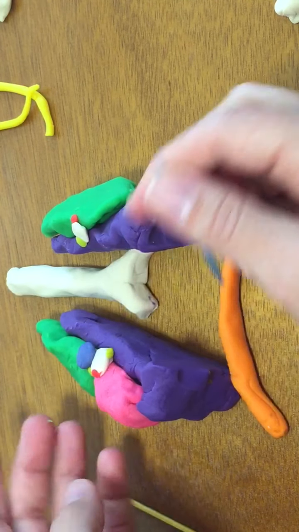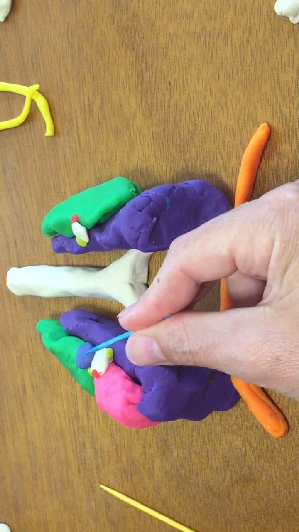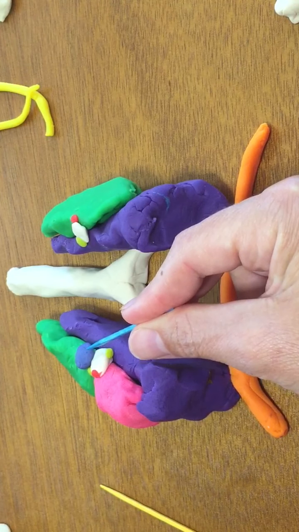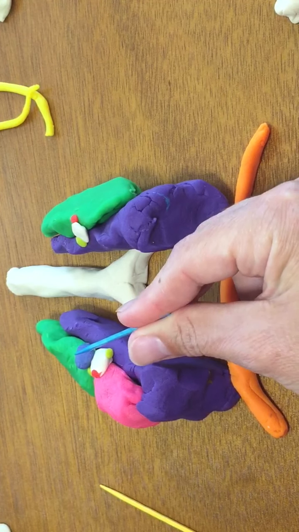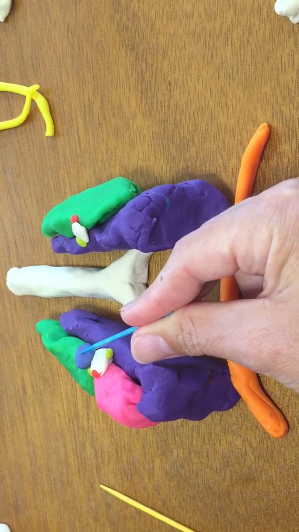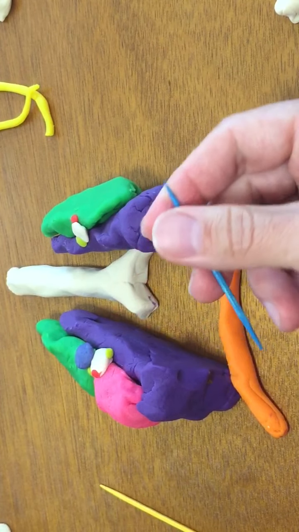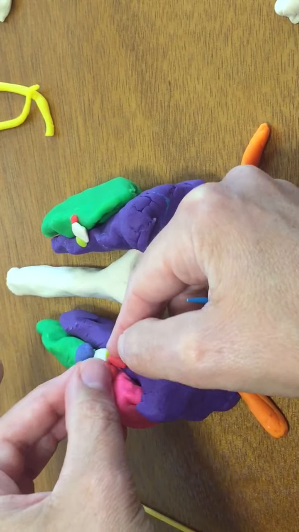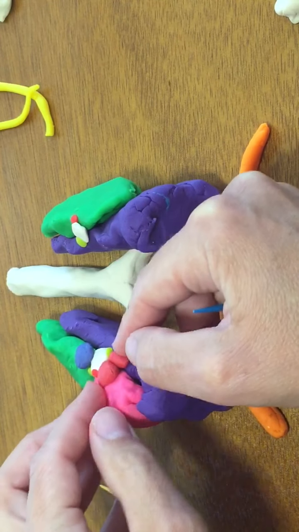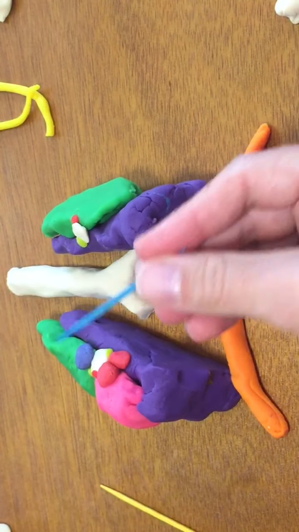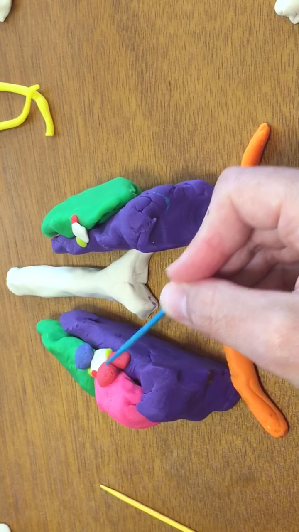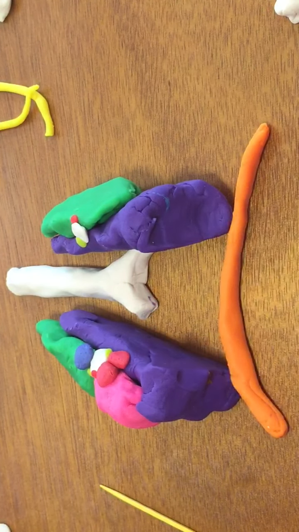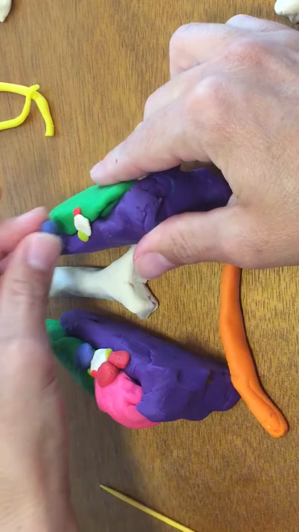I'm now going to add in my pulmonary artery, which is going to be superior to the bronchus. And remember, the definition of an artery is it's carrying blood away from the heart. This is bringing blood from the right side of the heart, so it's deoxygenated, so blue blood. And then inferiorly, we are going to have the superior and inferior pulmonary veins, bringing oxygenated or red blood back to the heart. Let's go ahead and add those on the other side.